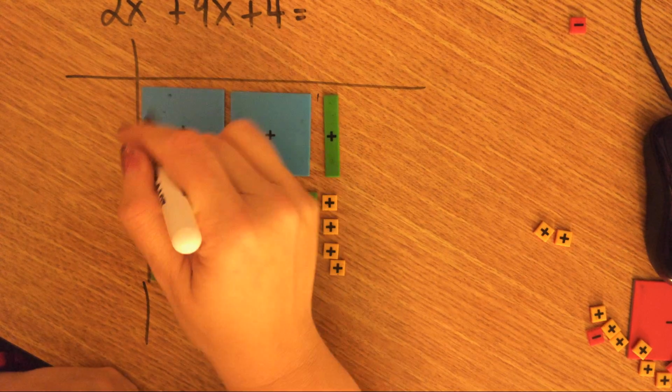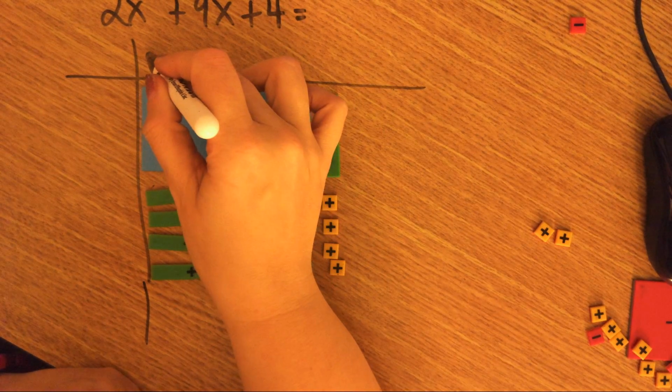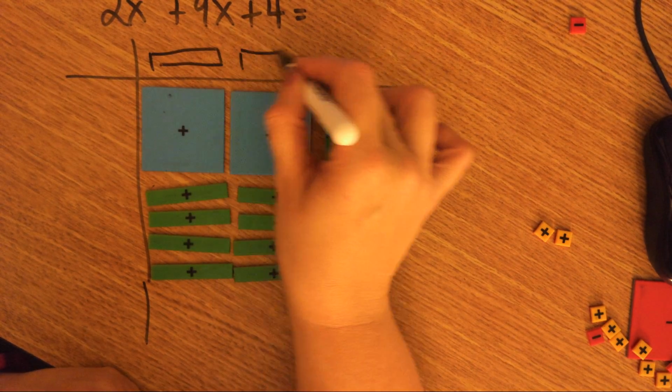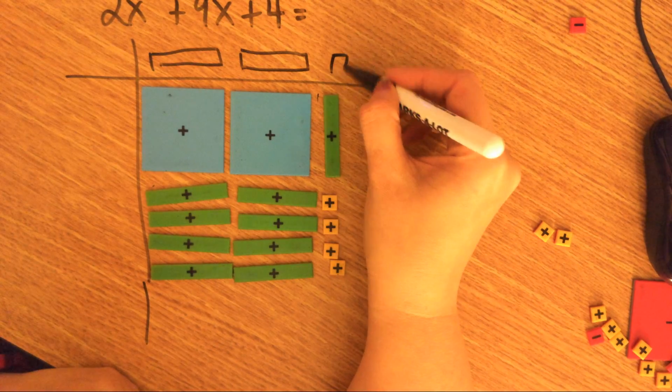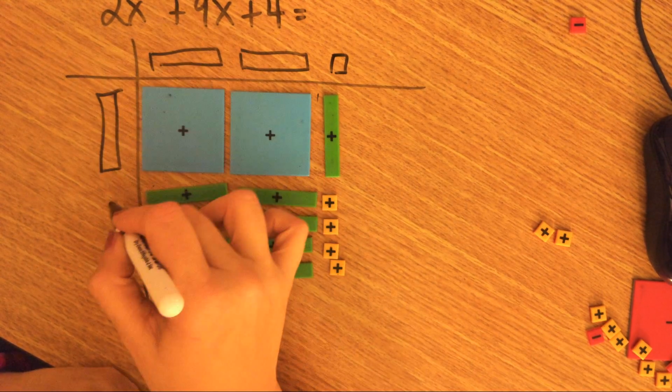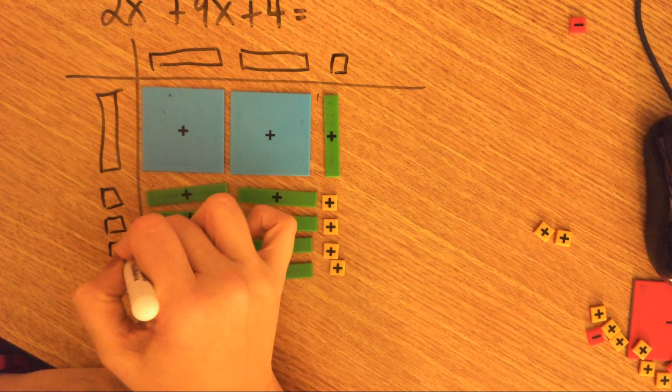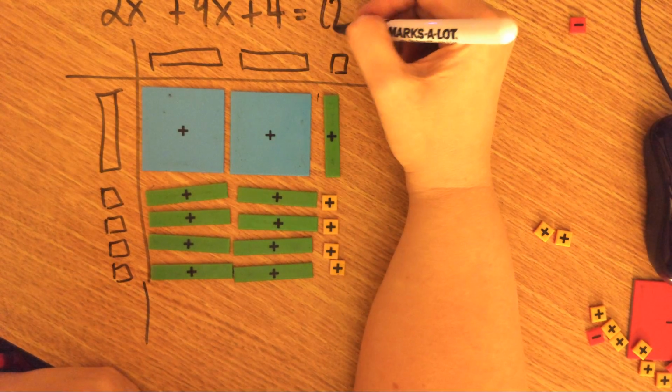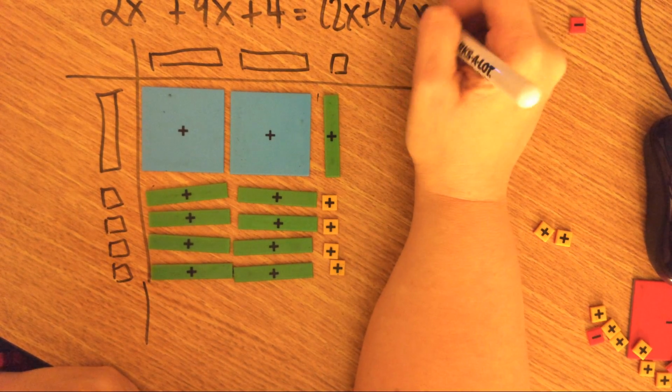So again, we would draw these tiles in, and then I have 2x plus 1 here. I have 1x plus 4 here, so it's 2x plus 1 times x plus 4.